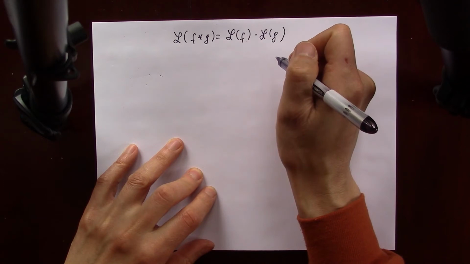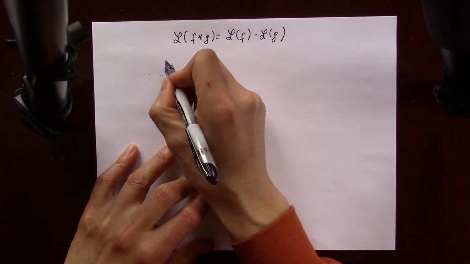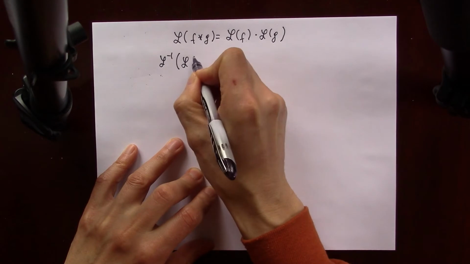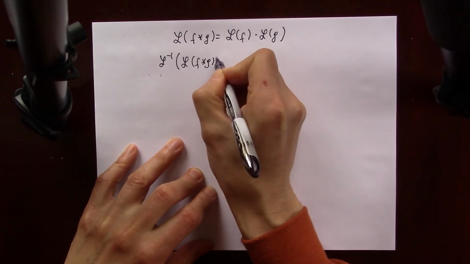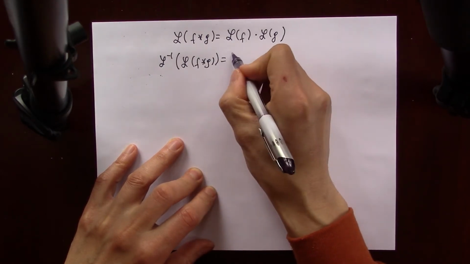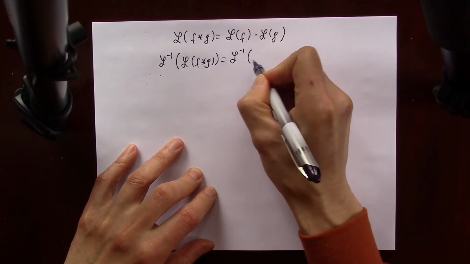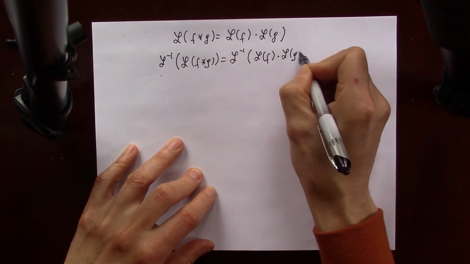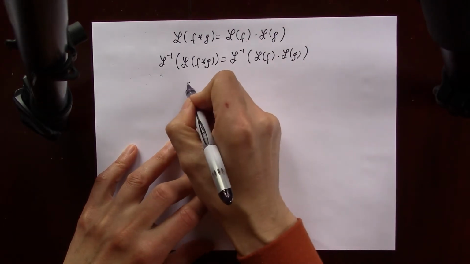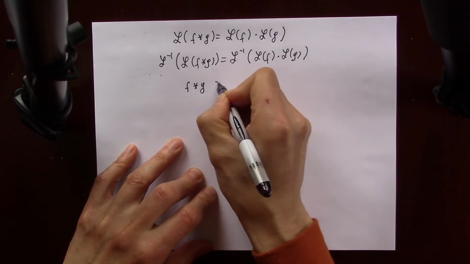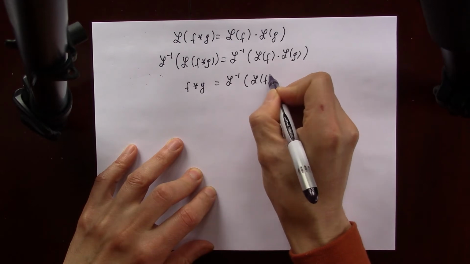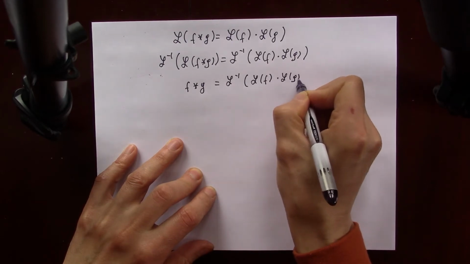Now, if I take Laplace inverse of both sides, I'm going to get Laplace inverse of Laplace of f convolution g equals Laplace inverse of Laplace of f times Laplace of g. So we get f convolution g equals Laplace inverse of Laplace of f times Laplace of g.